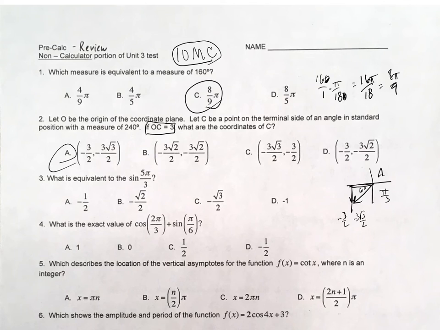The equivalent to the sine of 5 pi over 3, that's a weirdly worded question. It's basically asking you what is the sine of 5 pi over 3. We're over here because that's where it belongs. All scholars take calculus, so it's negative. And we know that it's the same as the point we just did, so we're looking for negative radical 3 over 2. So this one is C.